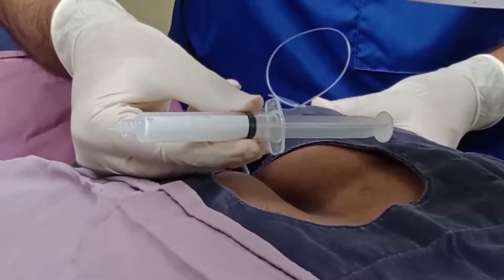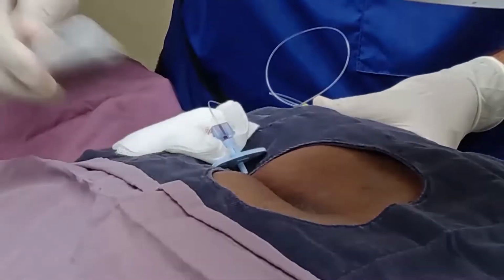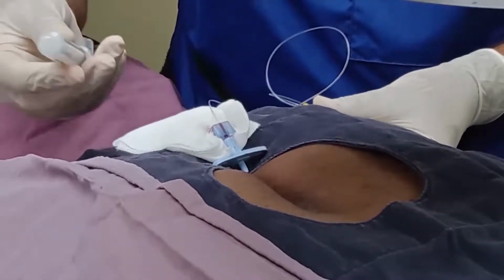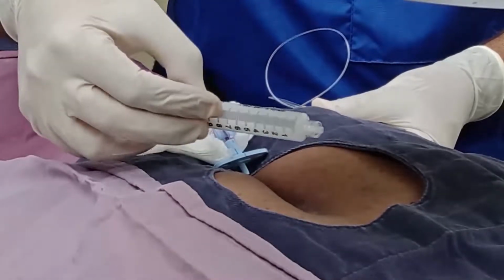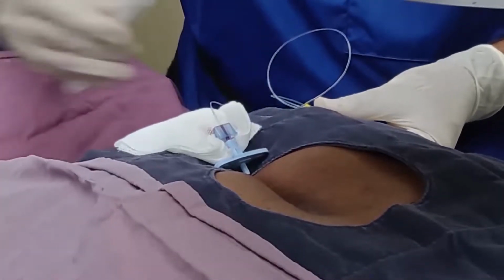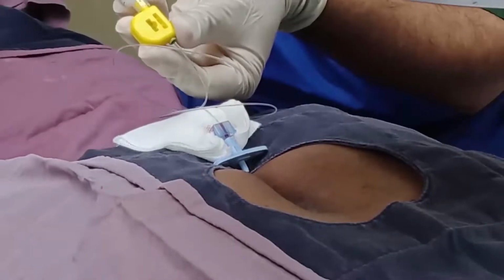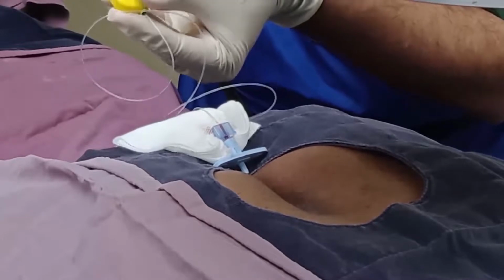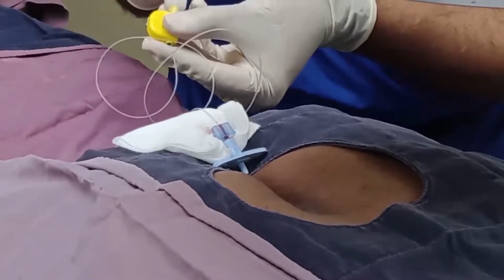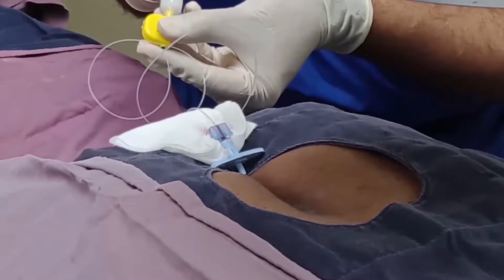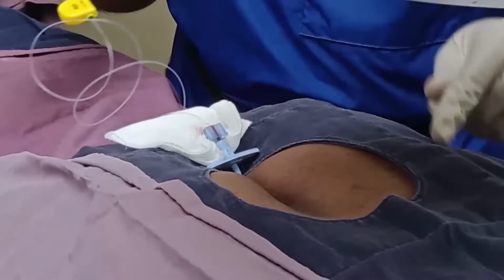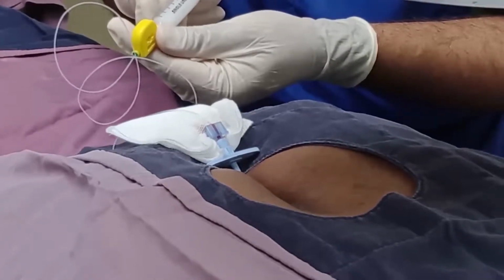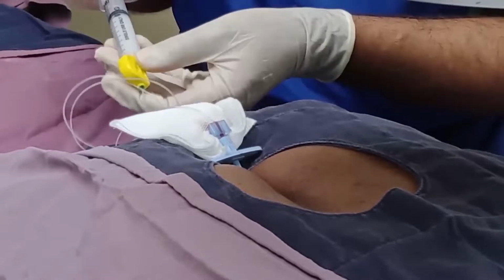The 80 milligrams of triamcinolone in normal saline is again shaken so that the particles are equally distributed and are not lying lower down in the syringe. After the satisfactory confirmation of the contrast, triamcinolone 80 milligrams in normal saline, after negative aspiration, is being injected slowly. After every couple of minutes, it is aspirated to ensure that there is no blood or CSF coming back.